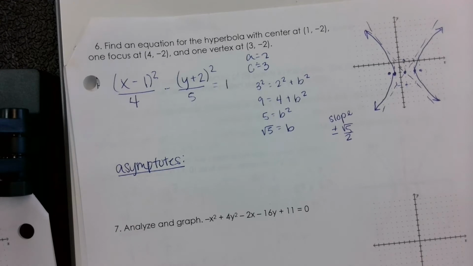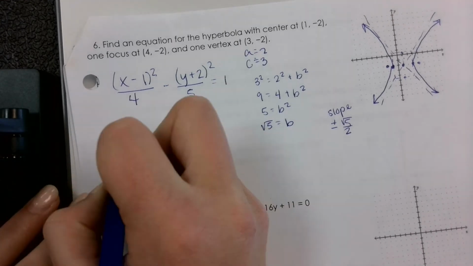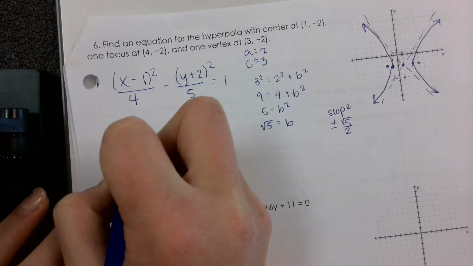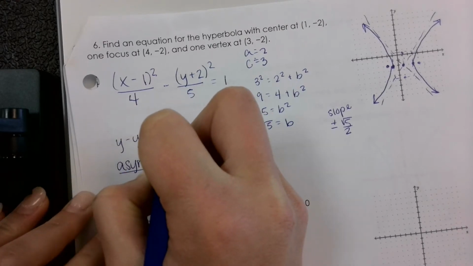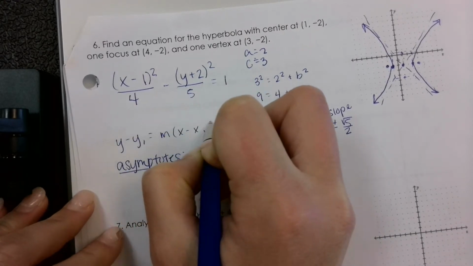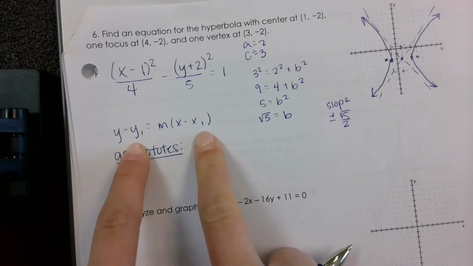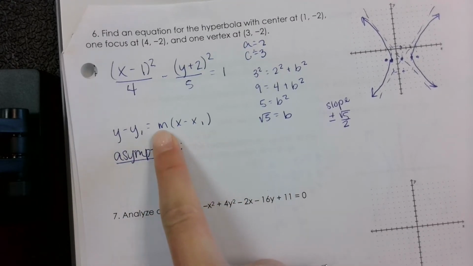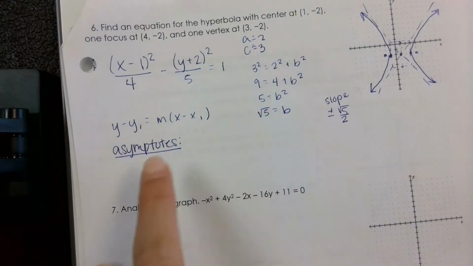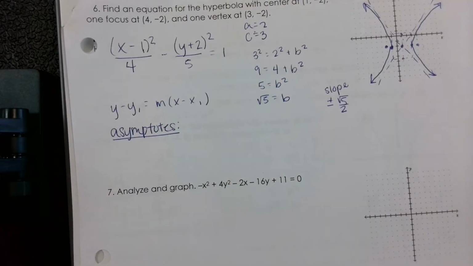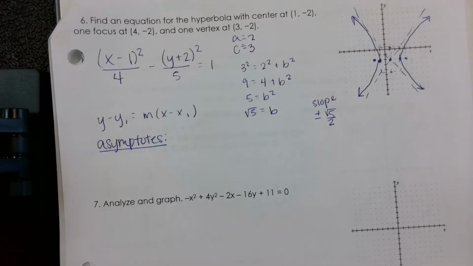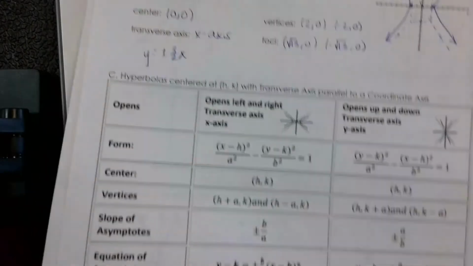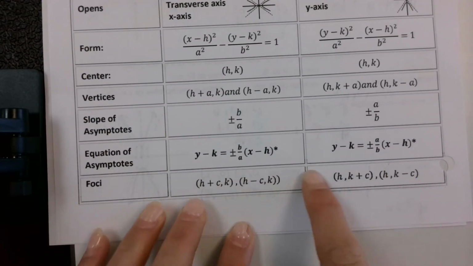So when I'm talking about point slope form of a line, that's y minus y1 equals m times x minus x1, where the x1 and y1 are a point that you pass through, and the m is your slope. So this is the form that you're going to use for your asymptotes. The point that you'll use every time is your center. So on the previous page, when it gives you those formulas, it uses h and k there. So that's your center, that's where all of that is coming from.